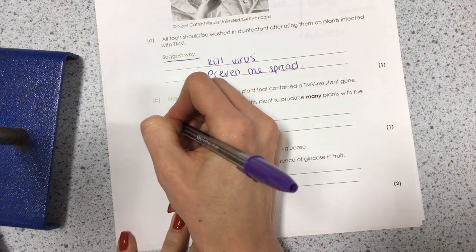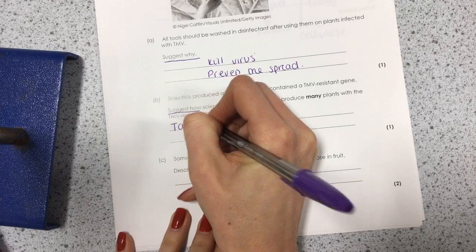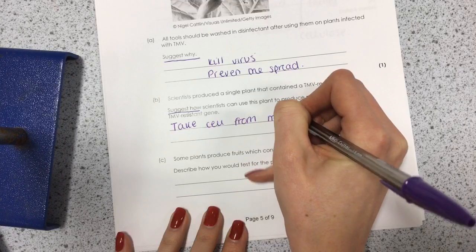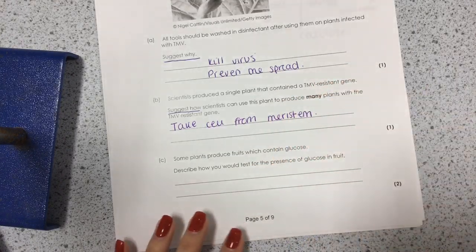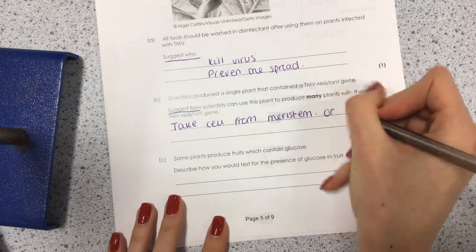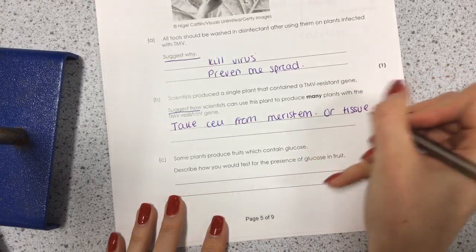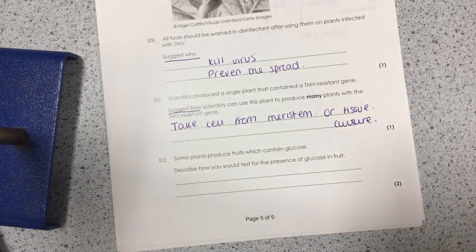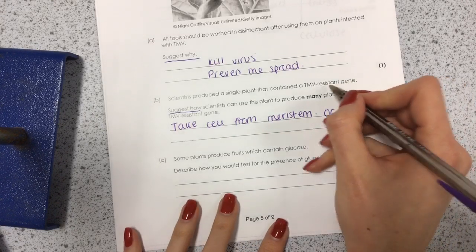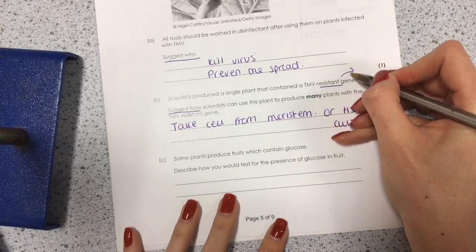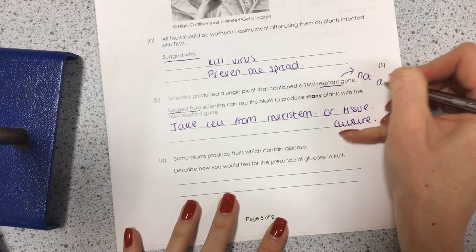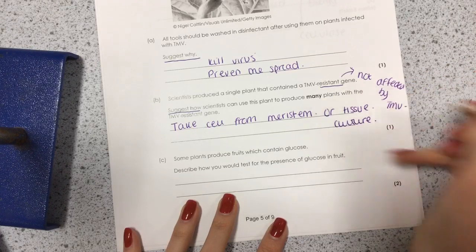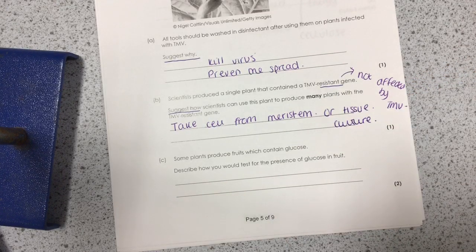So you would take a cell from the meristem, or use tissue culture. Remember, if something is resistant, it means that it is not affected by TMV. I apologise because my writing is terrible now.